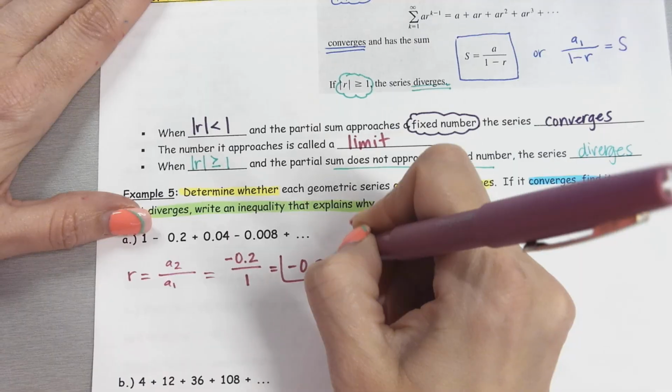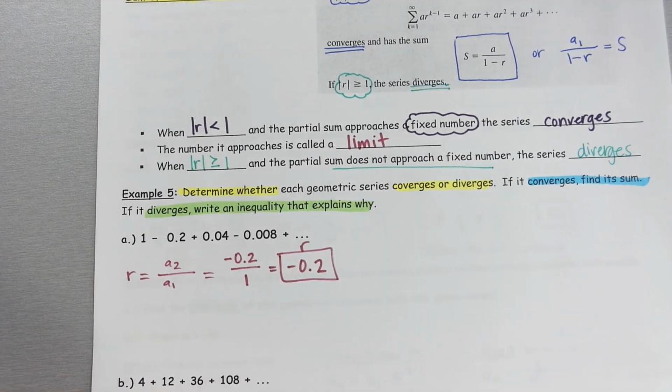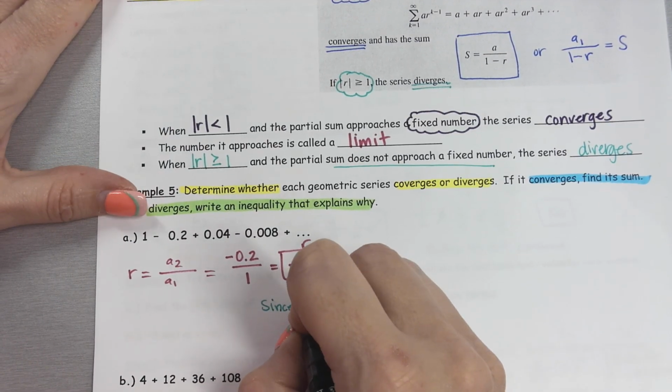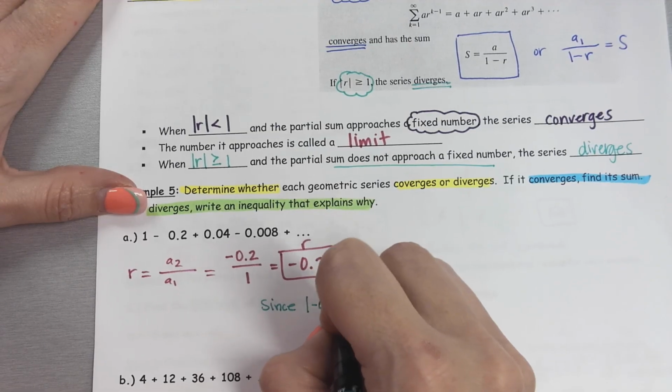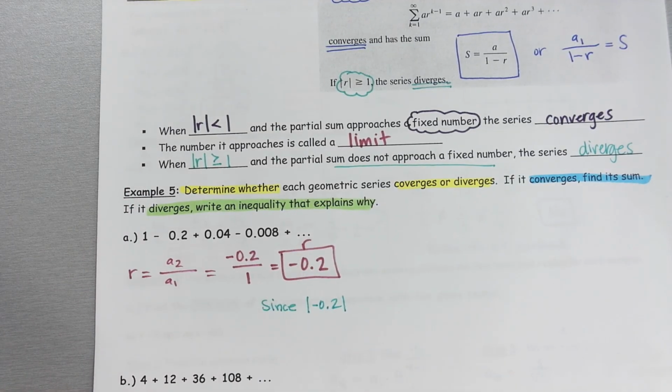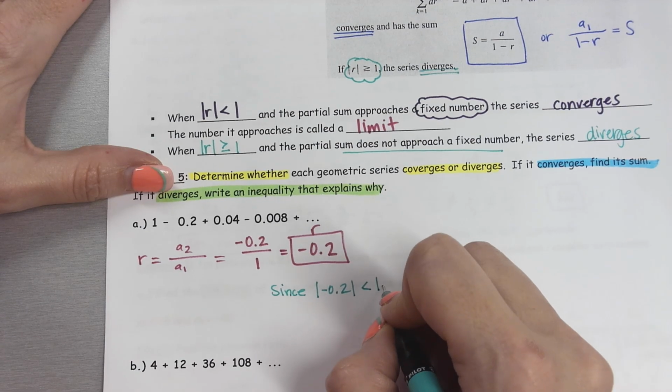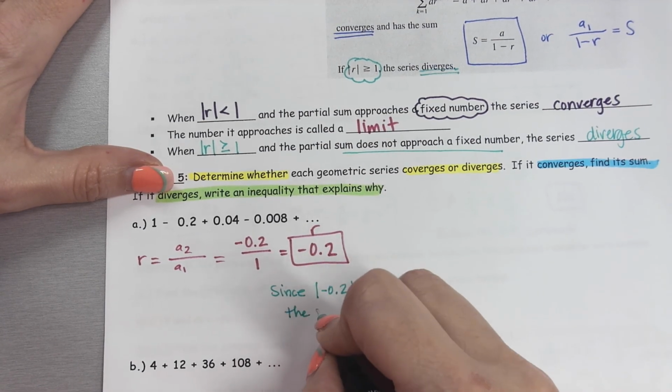Okay, so this is our value for r. And then we're just going to compare the absolute value of that to 1. So since you have negative 0.2, if we take the absolute value, we have 0.2. That is going to be less than 1. So the series converges.